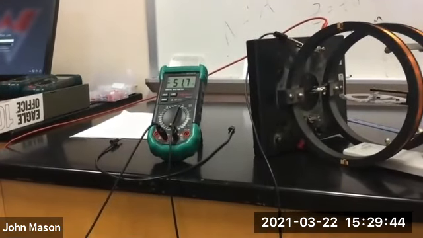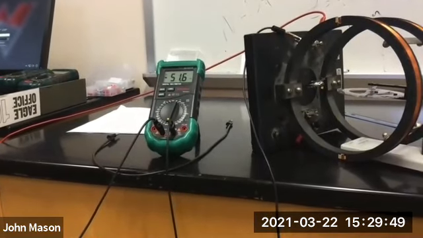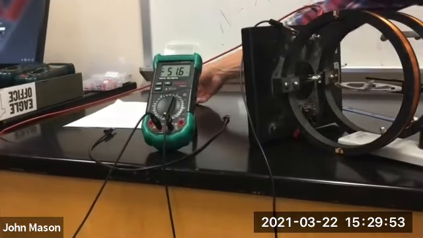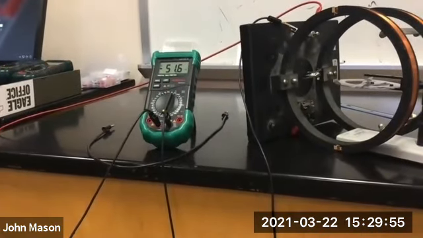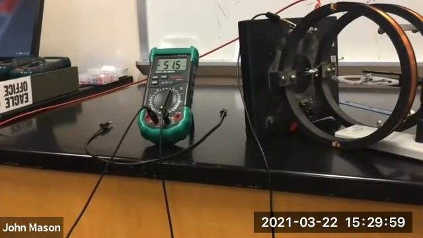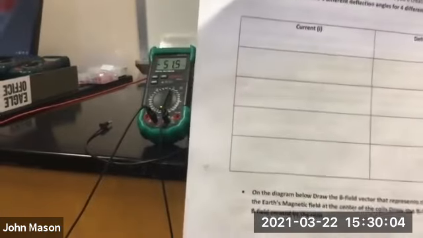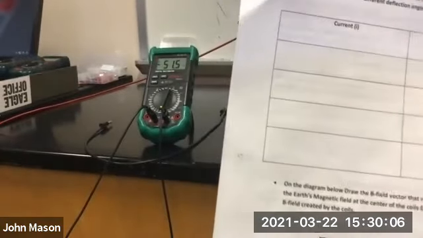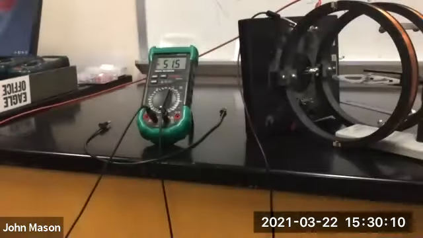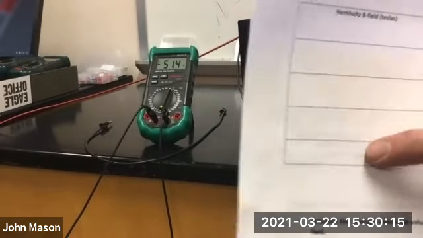Okay, at 51.7 milliamps. And those are our raw data for the charge to mass ratio, sorry, for the magnetic field of the Earth. So just to show you on the lab report here, I've just measured the current in milliamps and the deflection angle. You can convert the current to amps. The deflection angle will be in degrees. And then you can use the Helmholtz coil equation to convert the current into B field.